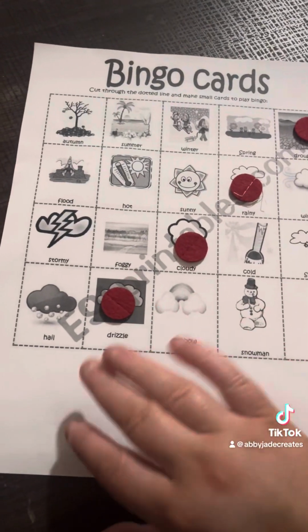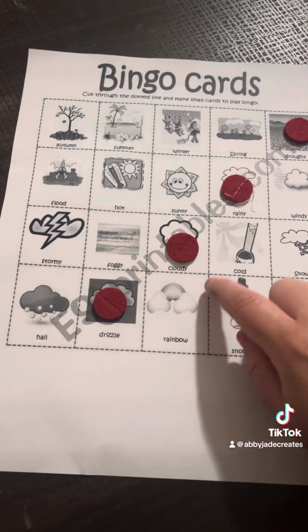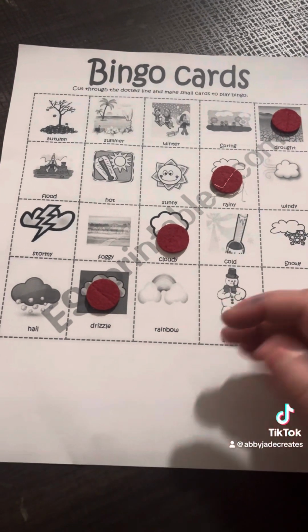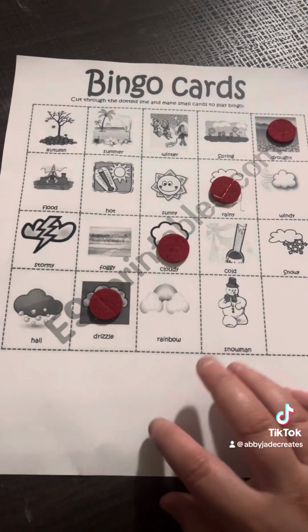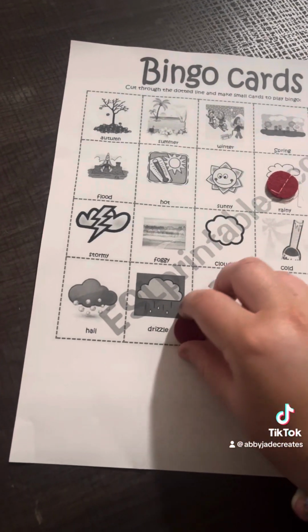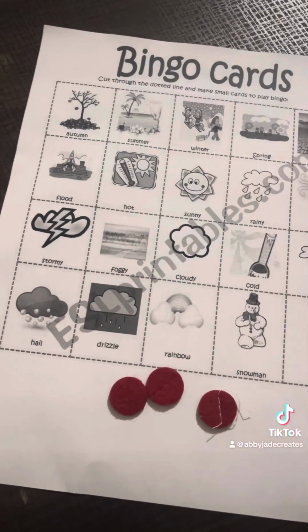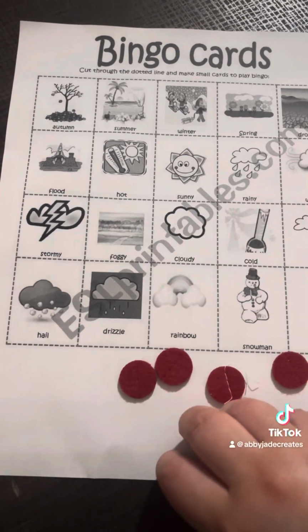So we would work, and whenever somebody got each felt piece in a row, they would yell out bingo, and they would win. We'd play this over. That way, each student would get more used to each vocabulary word. And I think adding the pictures will help with the emergent readers as well.